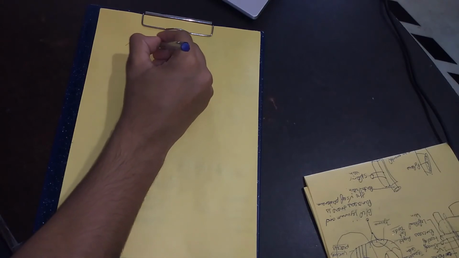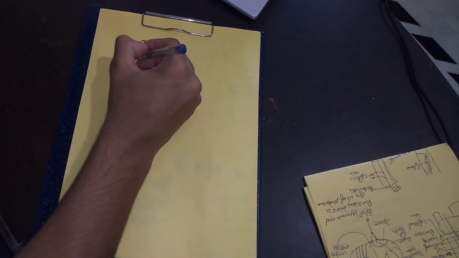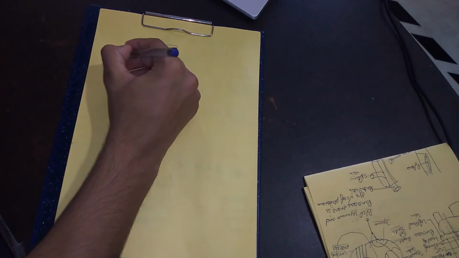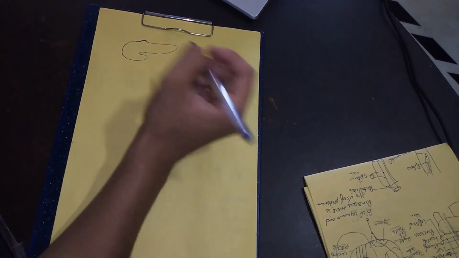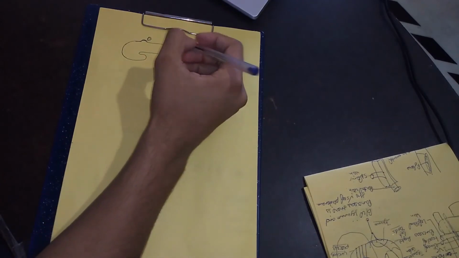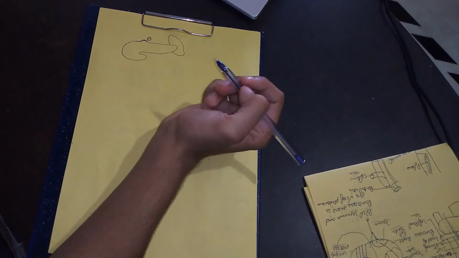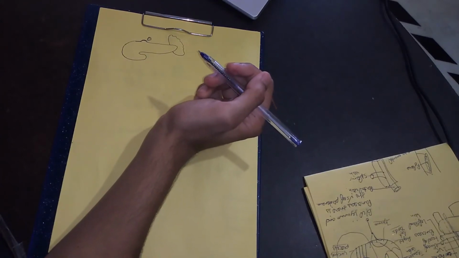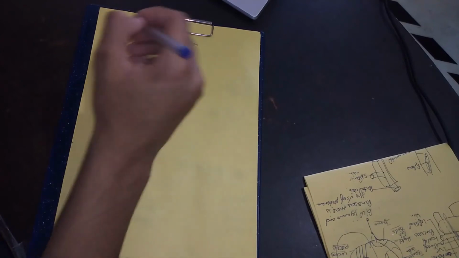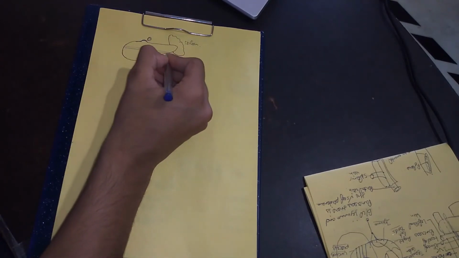Here is the bulge, and this is the pancreas. This is the uncinate process, and we are done with the pancreas shape. This is the celiac trunk. This is the spleen.